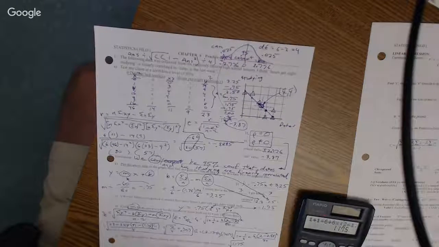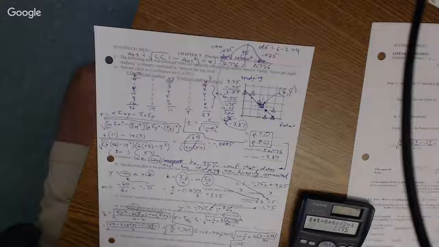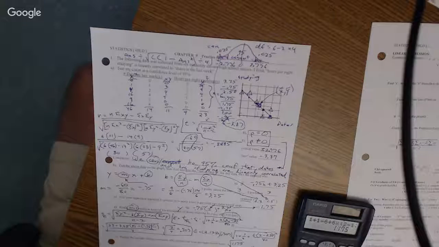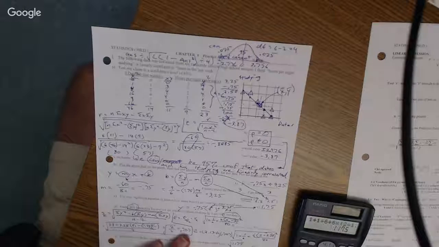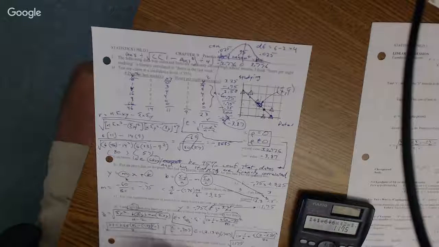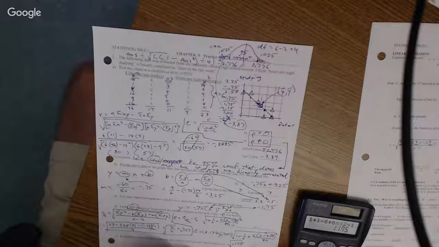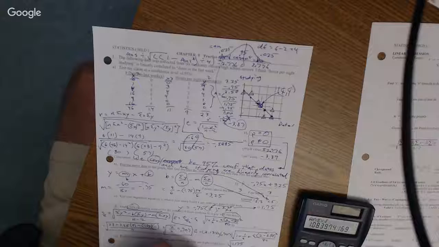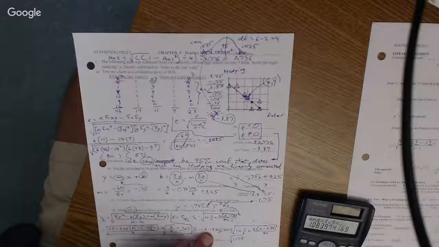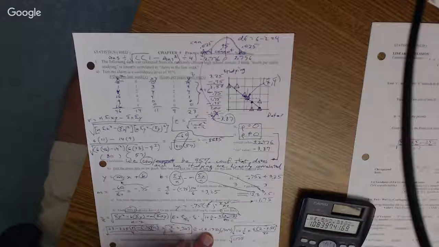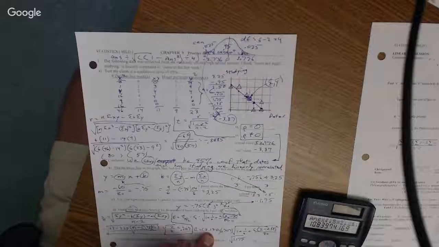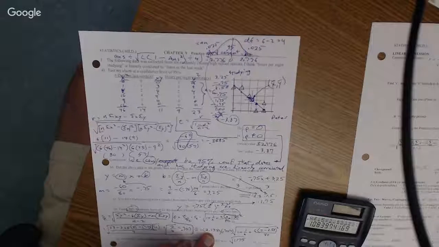I'm going to take the square root of that. Let me see if I can remember what I put, the 0.707. I'll just do square root of 1/2. So I take the square root of this times square root of 0.5 times 2.132. Okay?